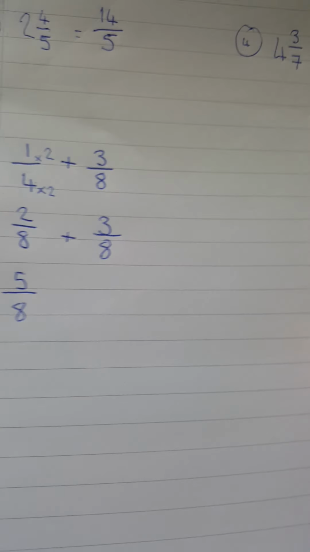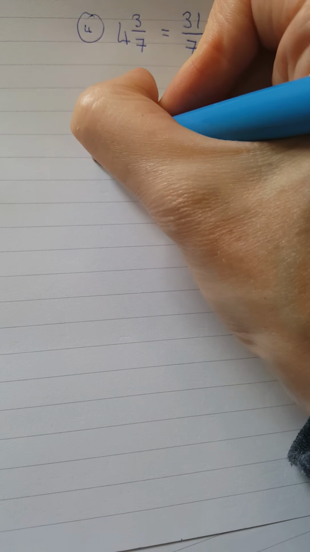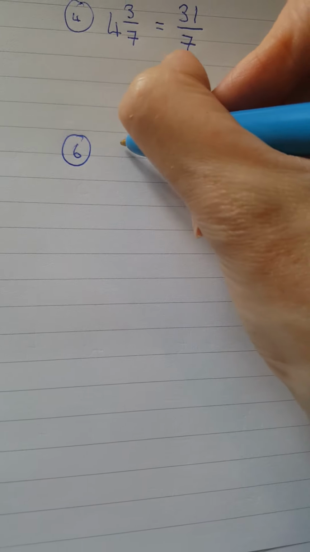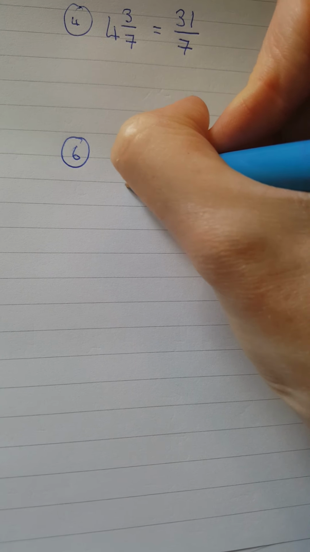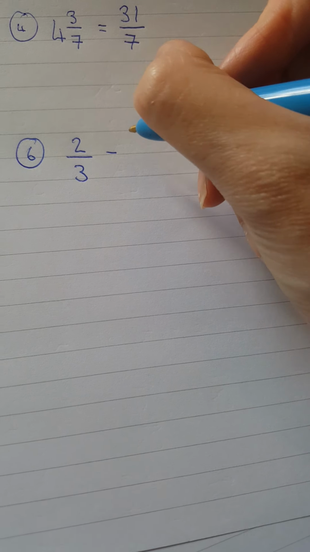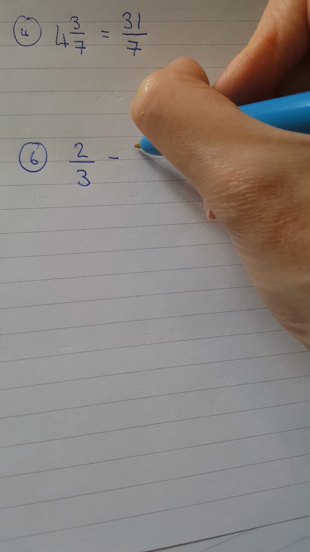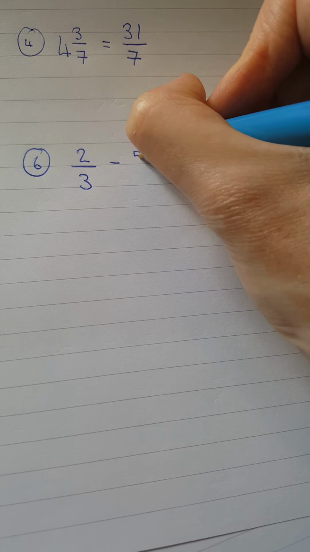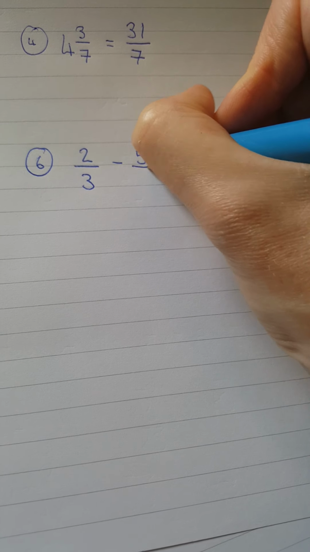Right? Let's do the same with a takeaway one. Example 6. This time I'm going to do 2/3 take away 5/12.